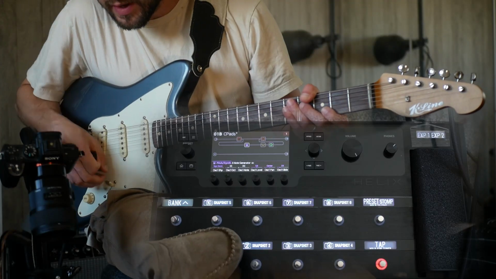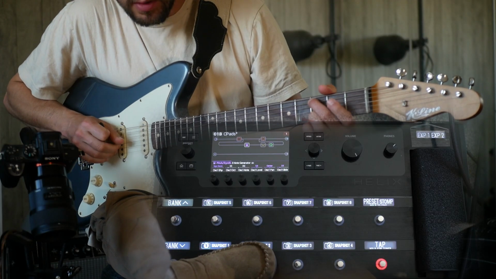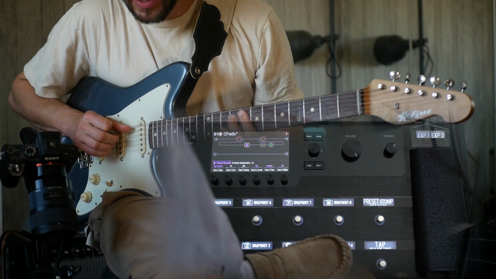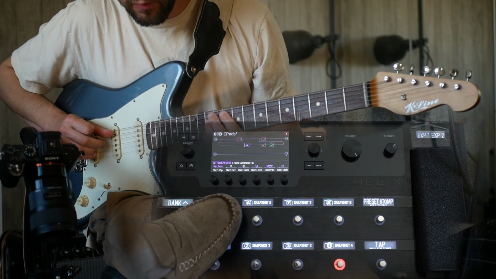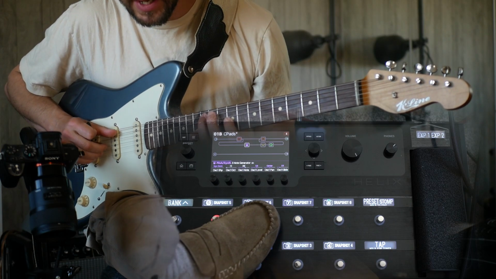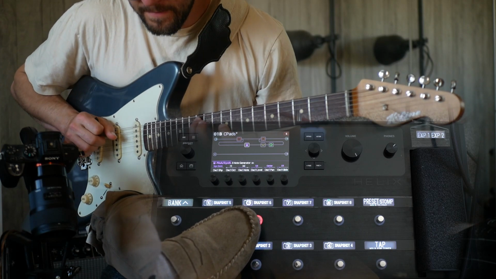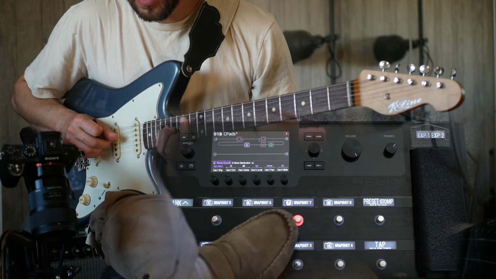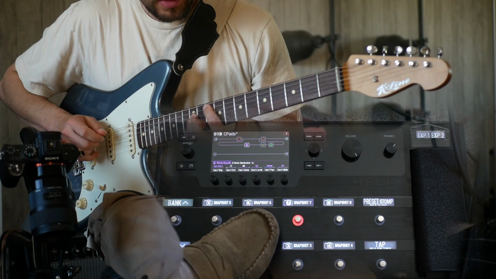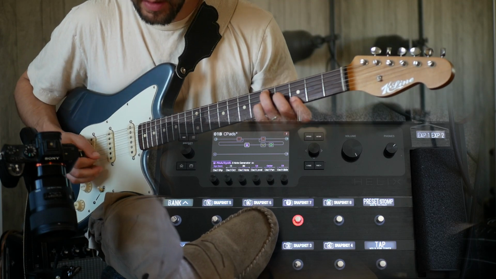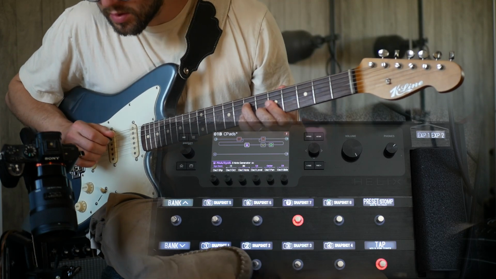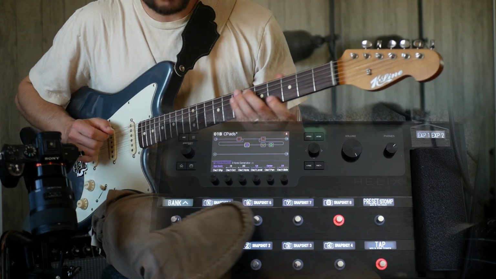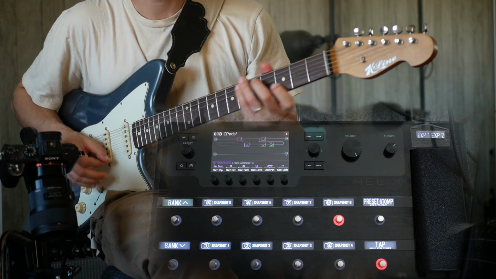Here's chord 1 in C major, chord 2 in C major, chord 3, chord 4, chord 5, chord 6, and then for chord 7 I have chord 5 in first inversion. And then 8 is just the pad turned off.